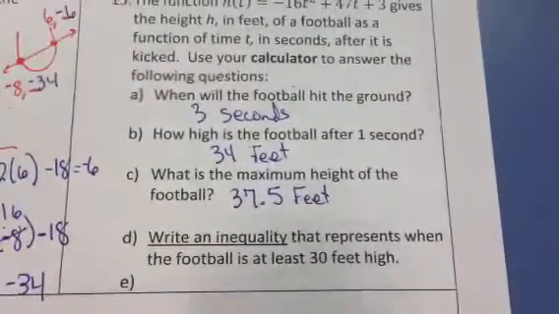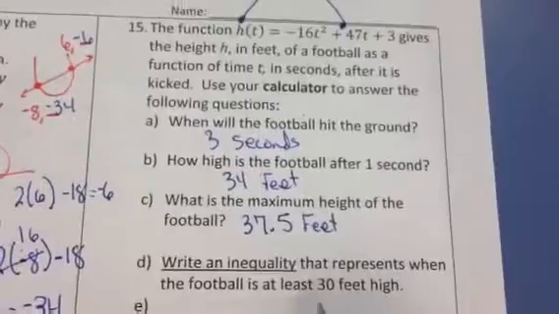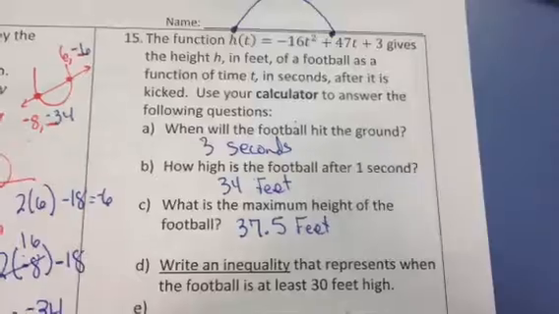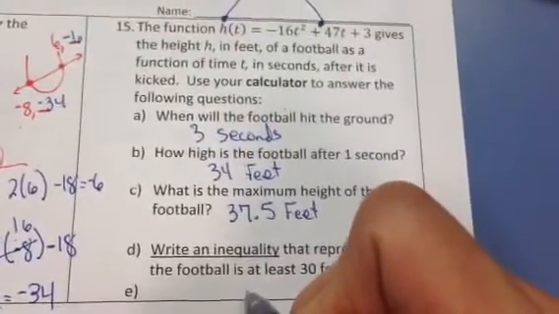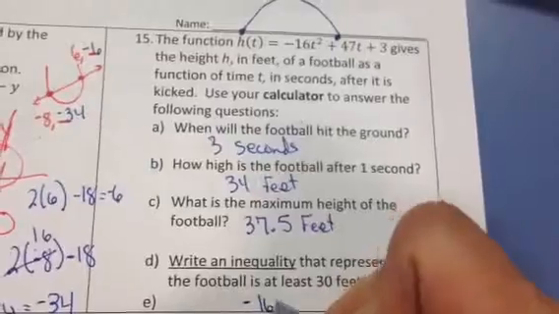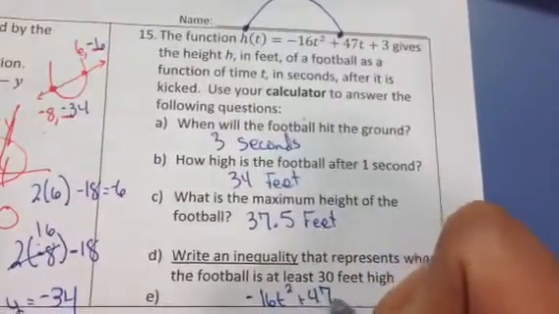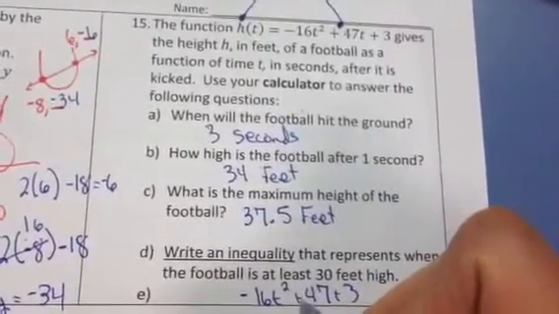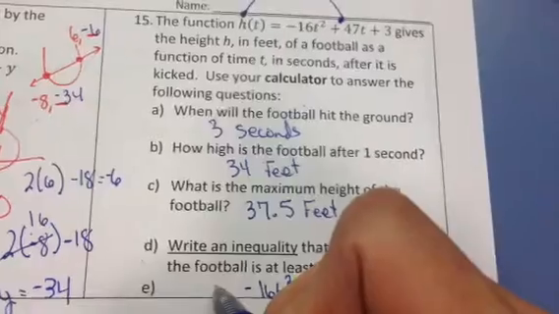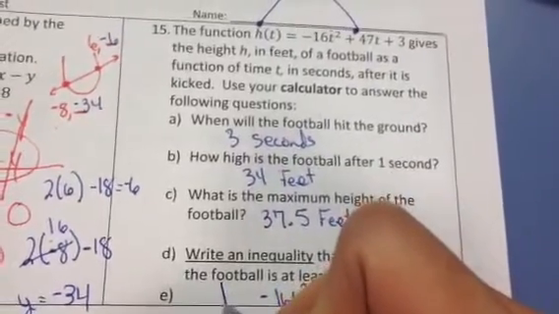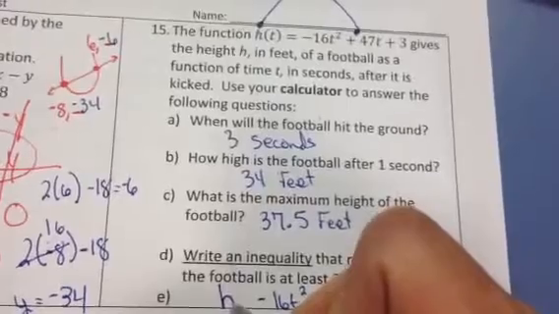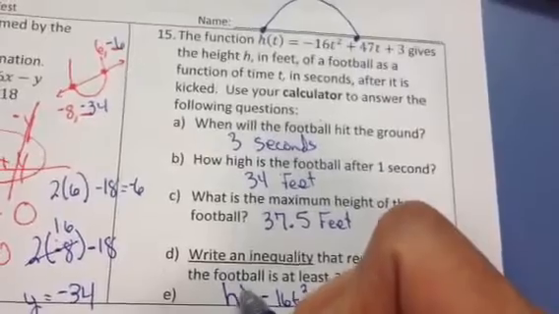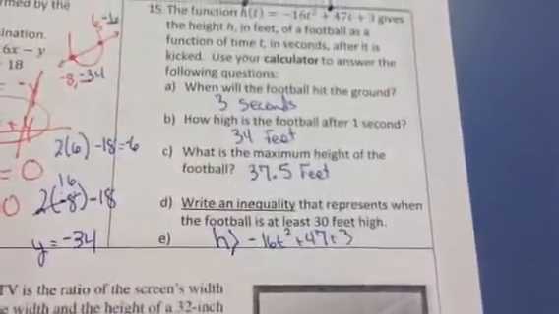And write an inequality that represents when the football is at least 30 feet high. So I want this inequality to be at least 30 feet high. So I'm looking for, remember, this is all H, when this height is at least 30 feet high, if not more. So I want this height to be at least 30 feet, if not more. So I want it to be greater. So my height has to be greater than that. So that's how I would write that one.